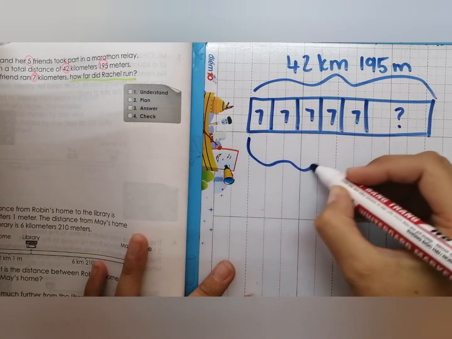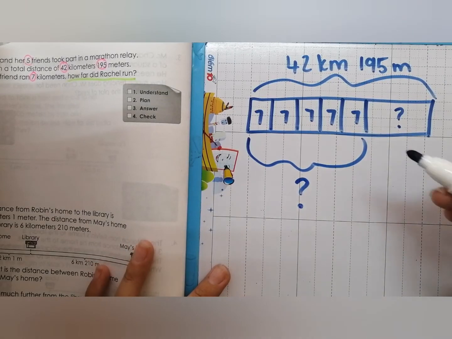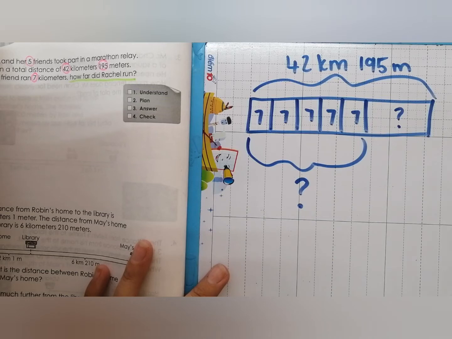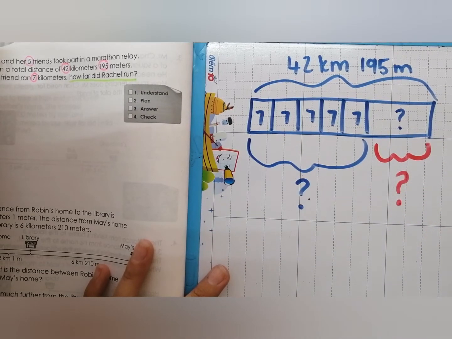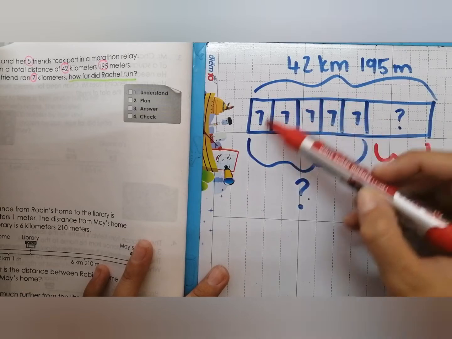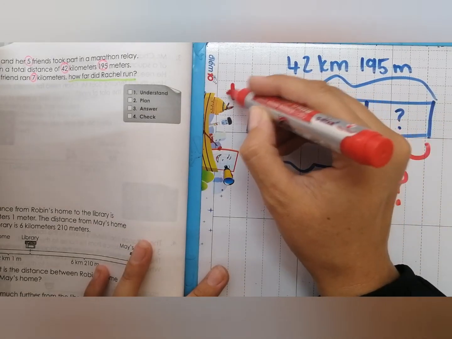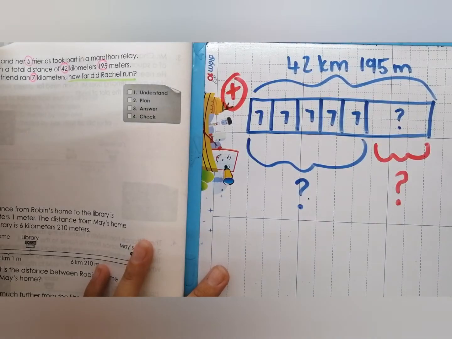Once we find out the total distance that the friends ran all together, we can then find out the distance that Rachel ran. So our sum for number 1 will be finding how long the distance was that the friends ran all together, meaning that will be a plus sum.